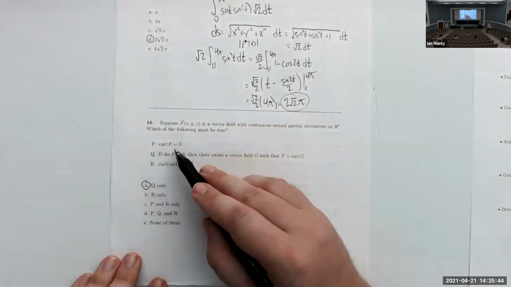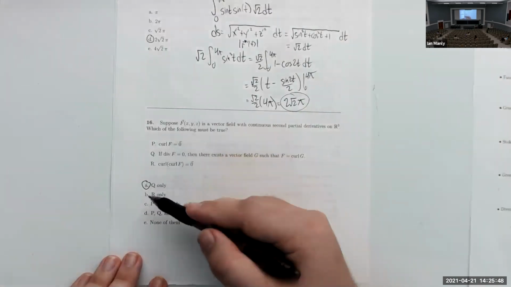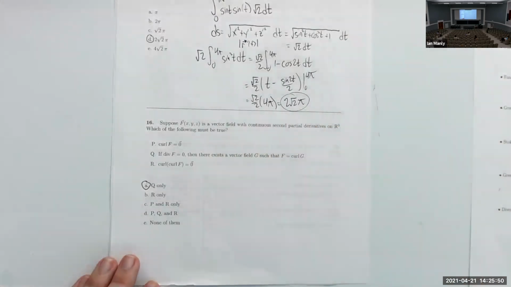So the first statement is that the curl of F has to be 0. What do you guys think about that? Well, I guess I kind of spoiled it. I probably should have written this differently, but okay. So it seems pretty clear that P is not going to be true. Why doesn't the curl have to be 0?